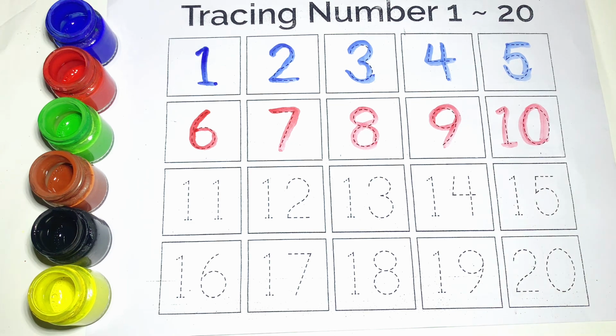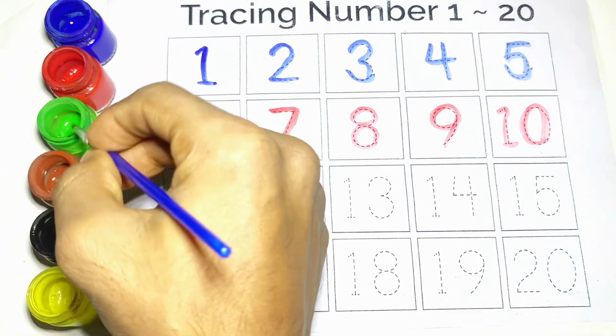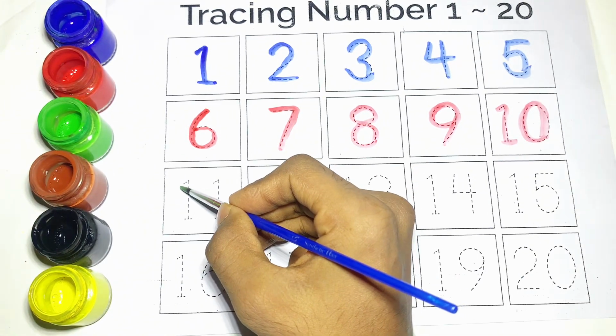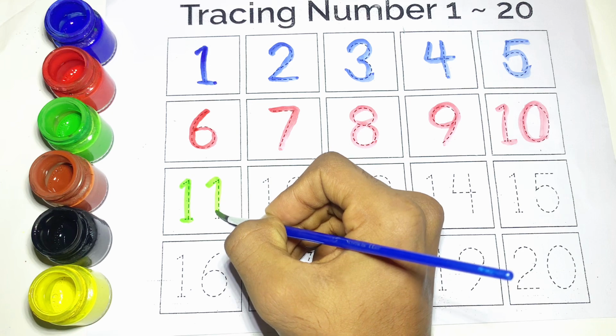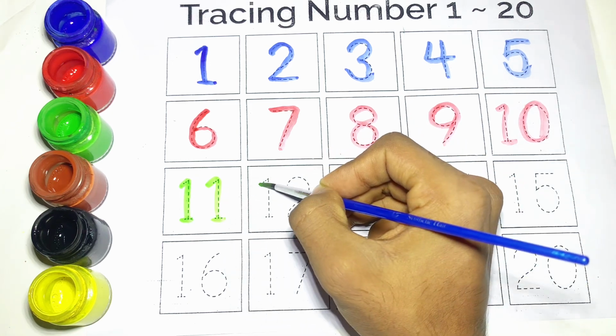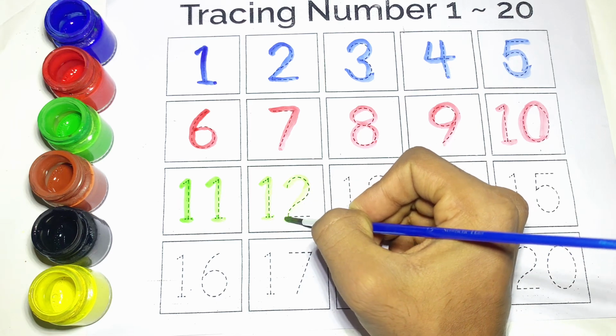Kids, now draw 11, the numbers of 11. And use green color. 12, the numbers of 12.